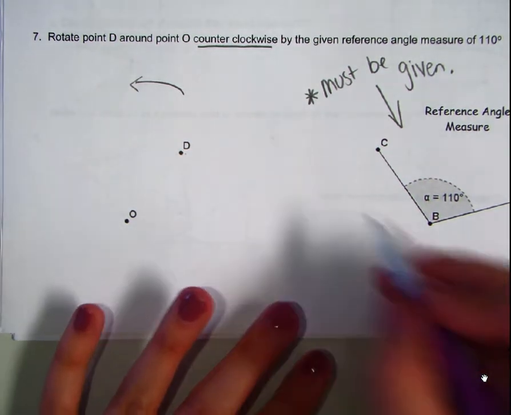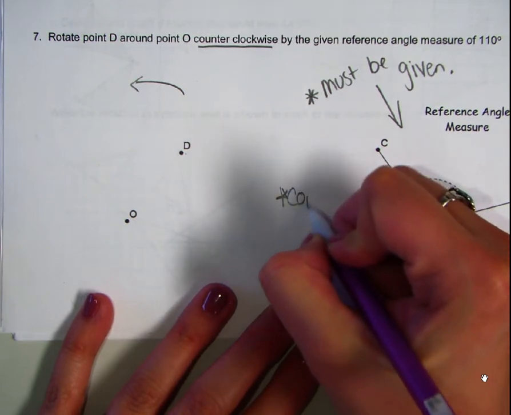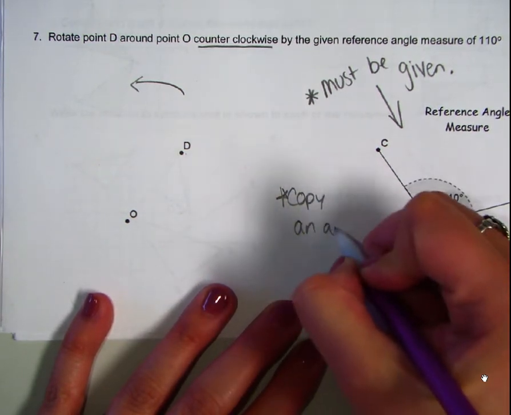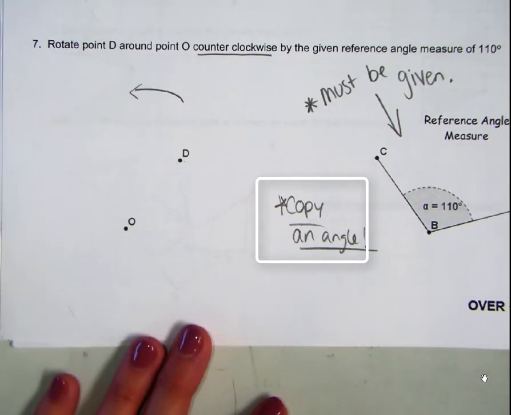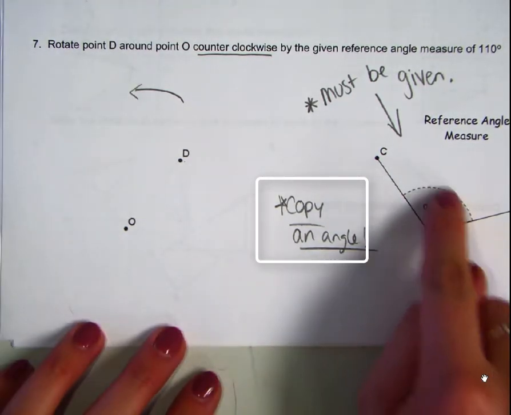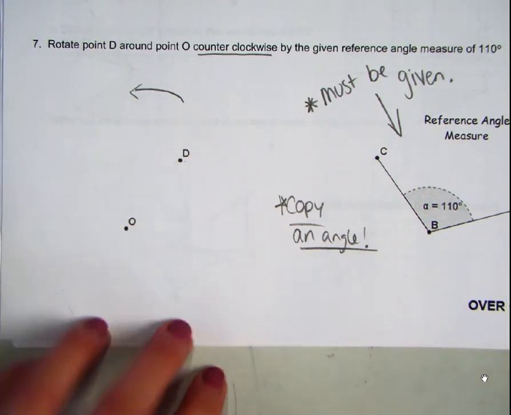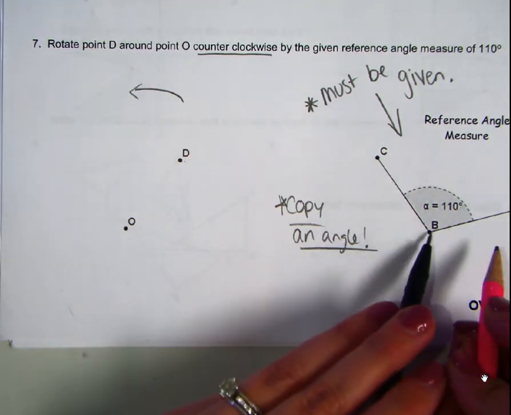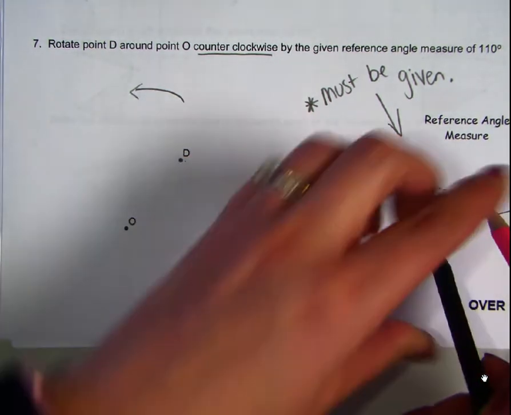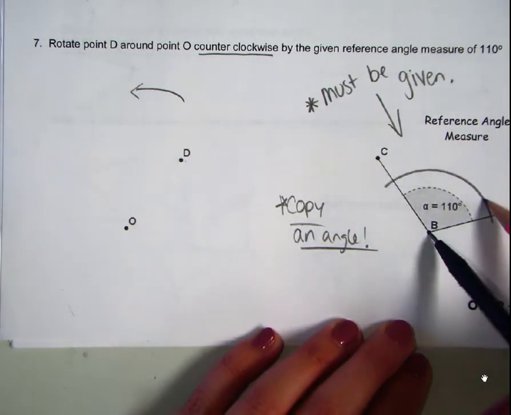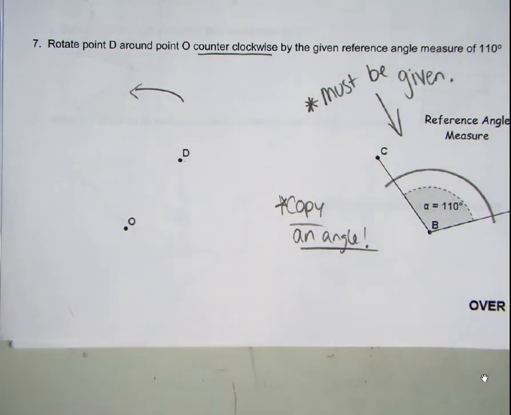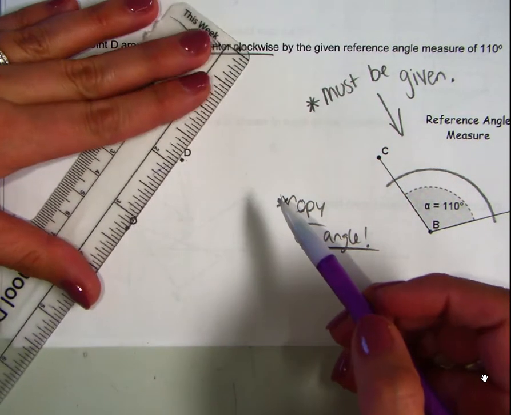Guys, this is something you've already done. You're going to copy an angle. So you need to copy 110 degrees off of point O. To copy an angle, you put your compass on the vertex and you swing a loop. Okay, actually, I need to make my ray here.